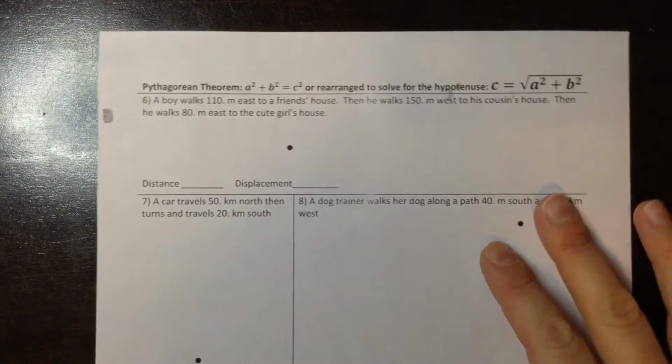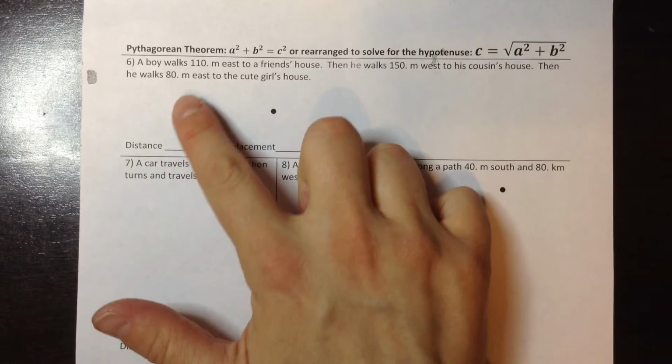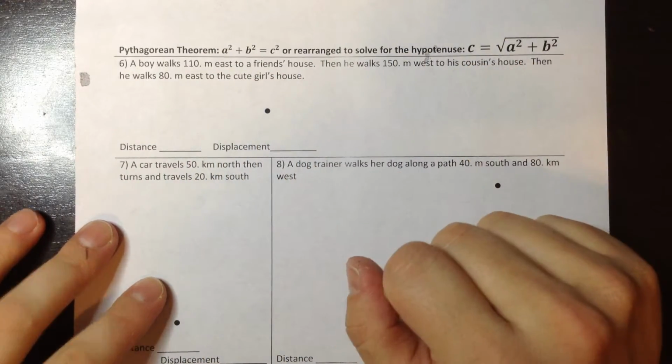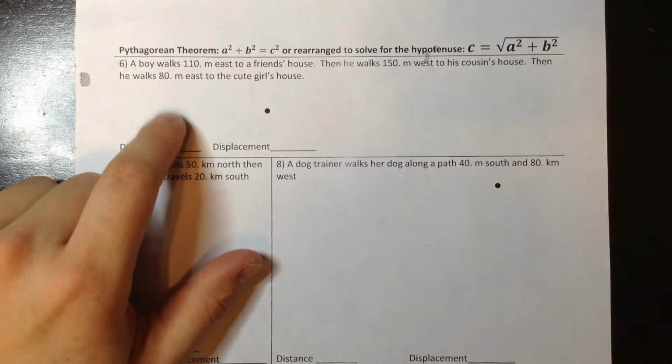Other side. Okay, the Pythagorean Theorem at the top there, little information there. Rearrange to solve for the hypotenuse. There's a formula that you're going to be using. Important formula. Okay.